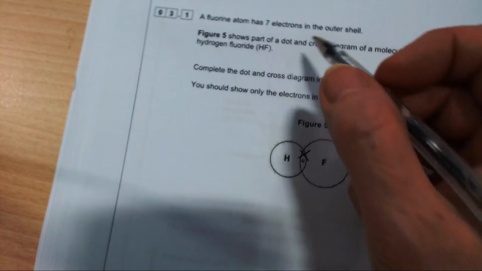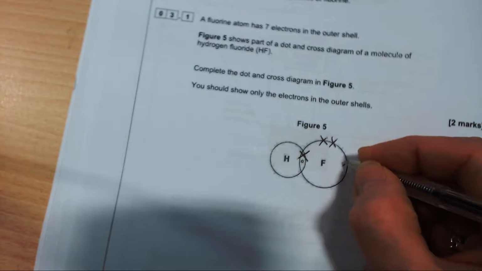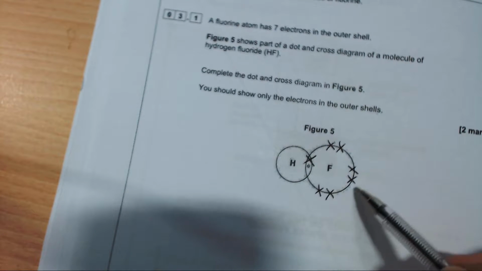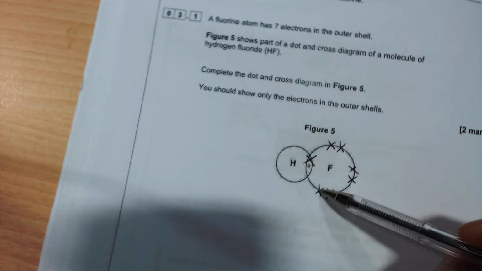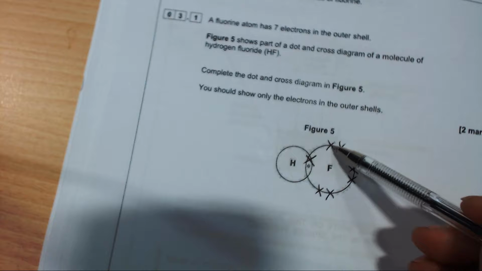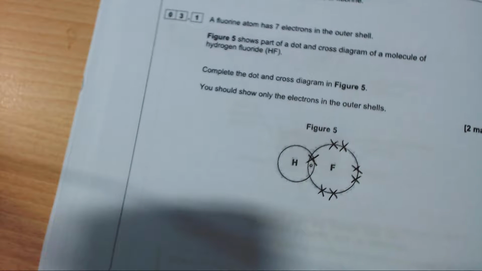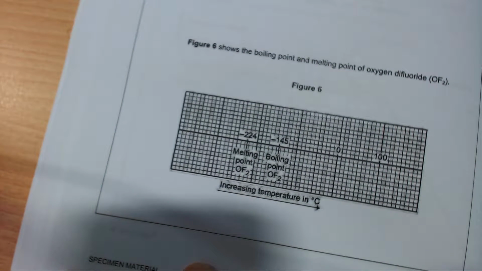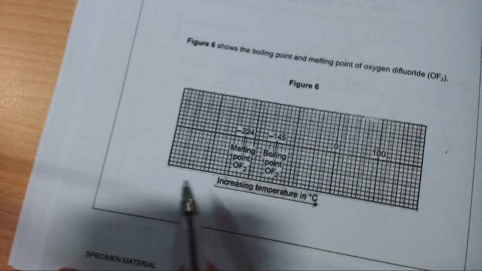And then the other 6 from our 7 are going to be distributed around the outer shell. What I would say is draw them in pairs, then you don't lose track of how many there are. So we've got 1, 2, 3, 4, 5, 6, 7 that I've put in there, and would be getting 2 marks for that.